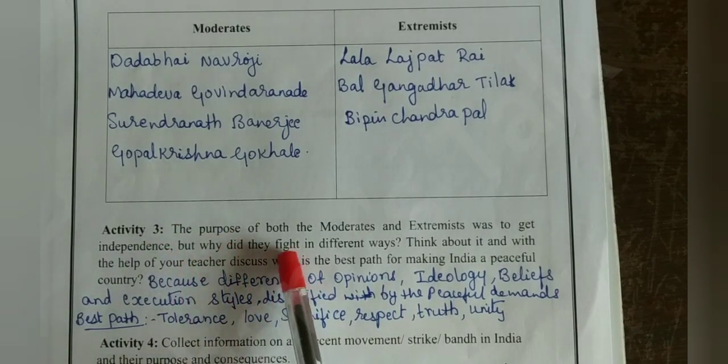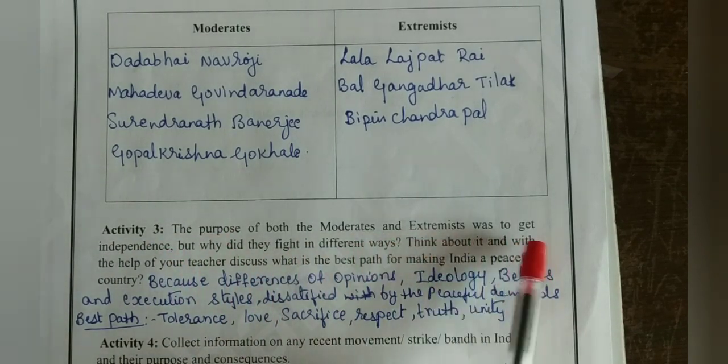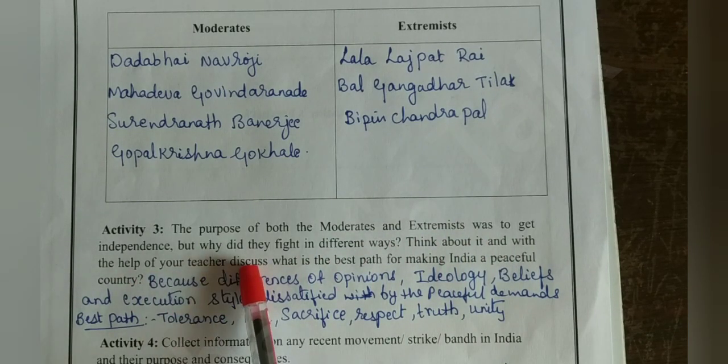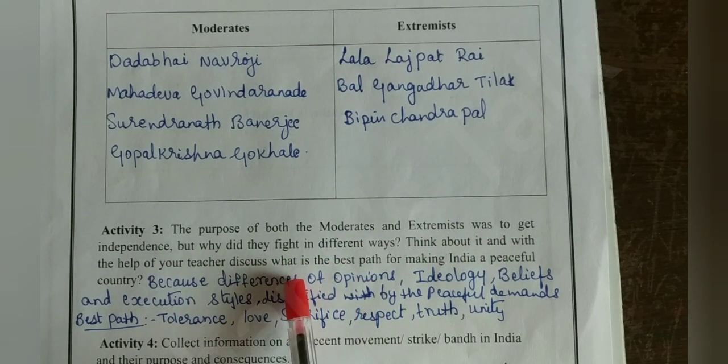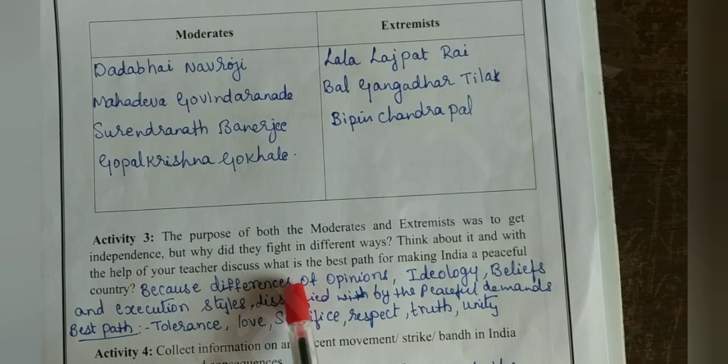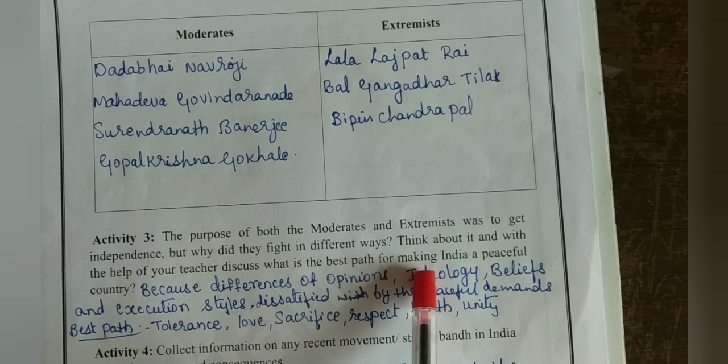Activity 3. The purpose of both moderates and extremists was to get independence, but they fought in different ways. So we have to write about what is the best path for making India a peaceful country.